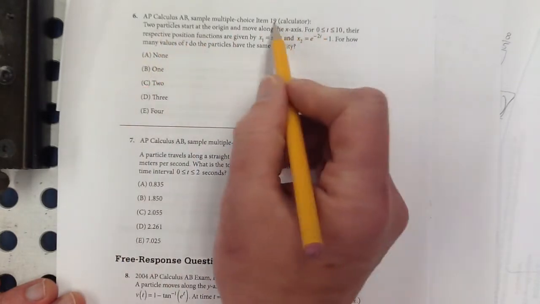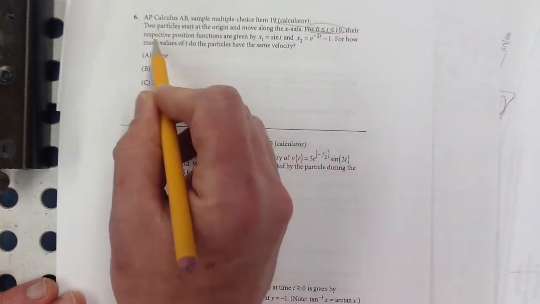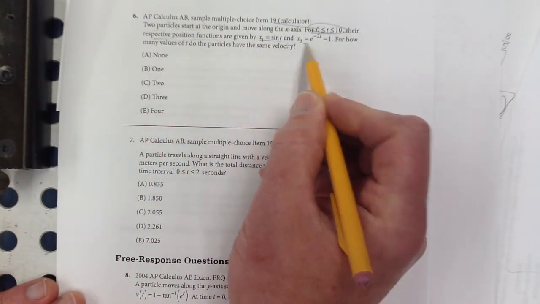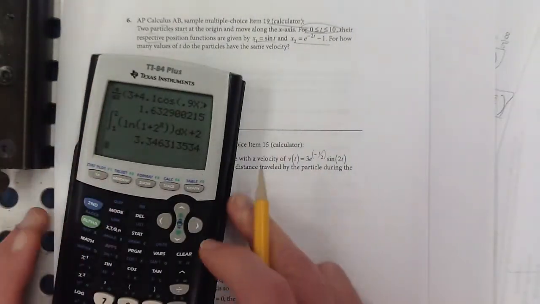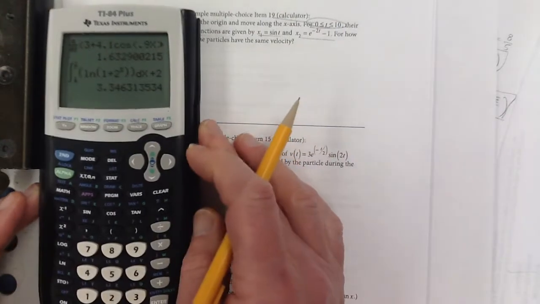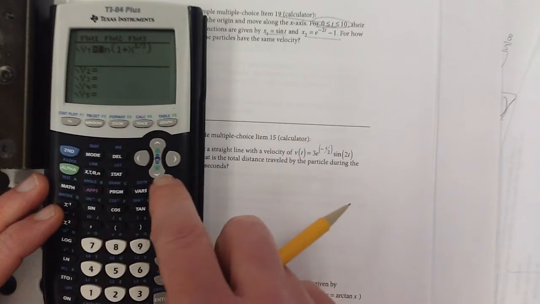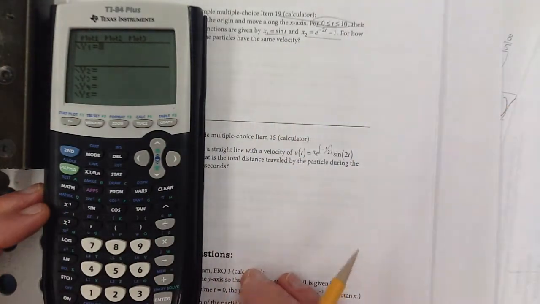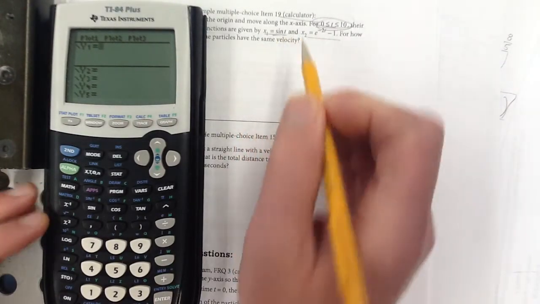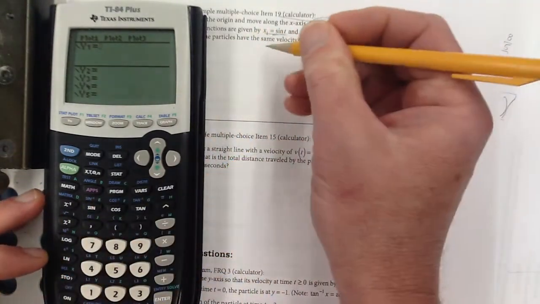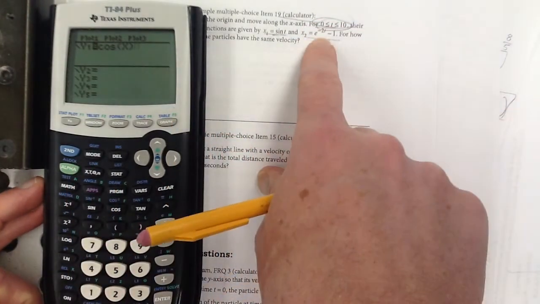Two particles, calculator active again. 2 particles start at the origin and move along the x-axis, times 0 to 10. Their respective position functions are given by this and this. For how many values do they have the same velocity? Well, how about if we just graph the velocities of them and see where they intersect on that interval. That'll work, right? So this is the position, so the derivative of that is that.